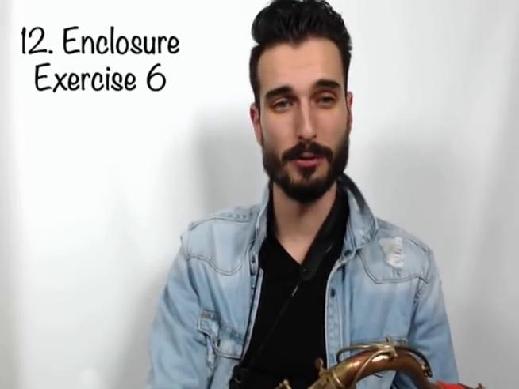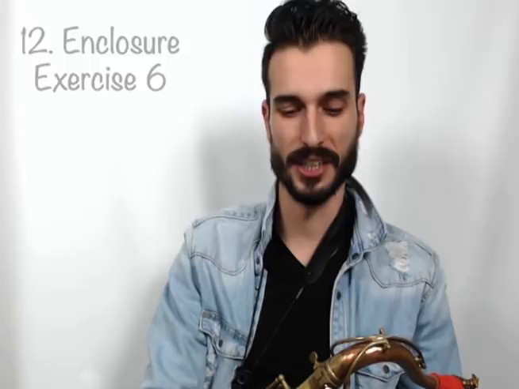Okay, exercise 12, we're starting on another upbeat here. We're going to start on the 2, and we're going to wrap around the root, landing on beat 1. So in order to do that, we're going to start on the and of 3, and 4, and 1. Then we're going to continue in enclosure shape going up the scale. This is going to be a really high concentration of enclosures, and it's going to go by really fast.